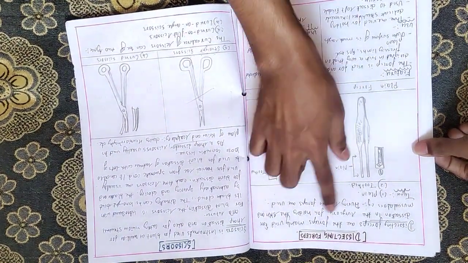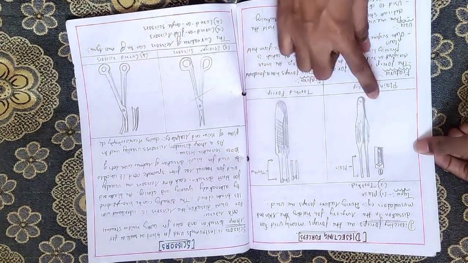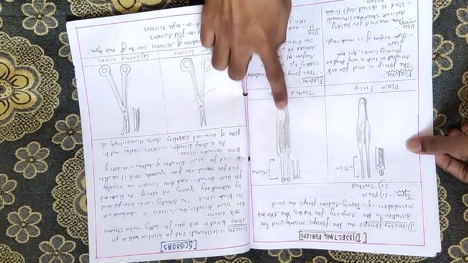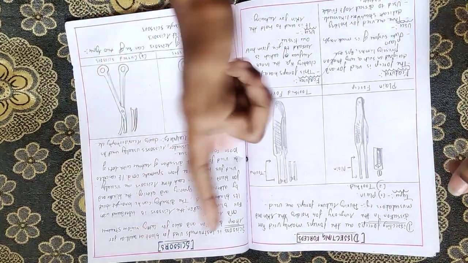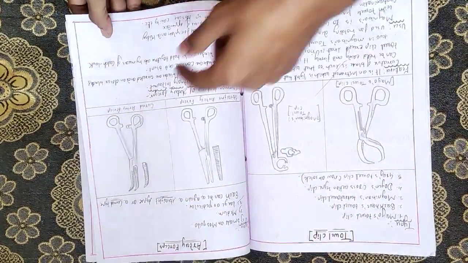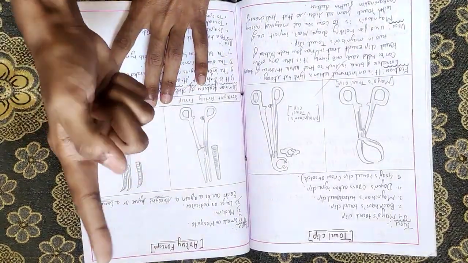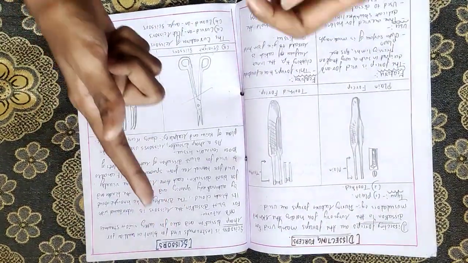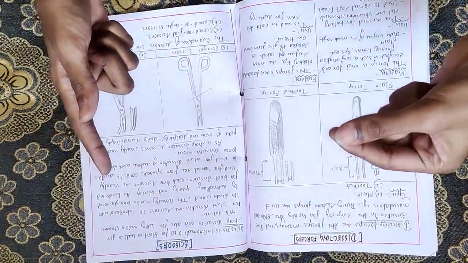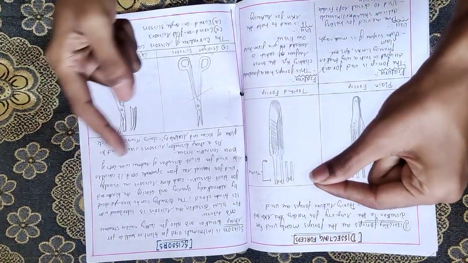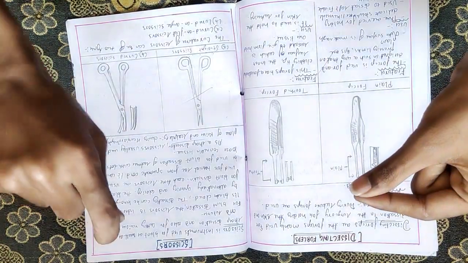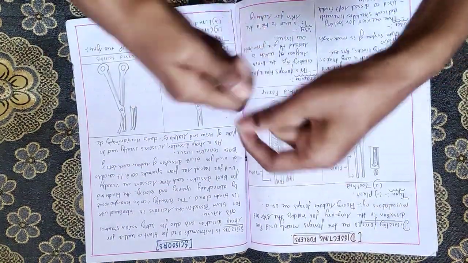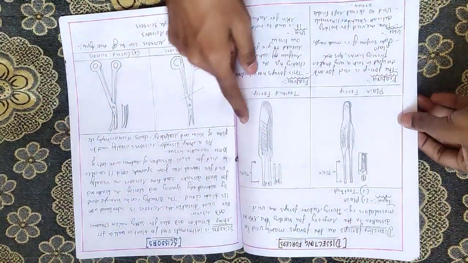Dissecting forceps intro, types plain and toothed forceps. This is the plain forceps, this is toothed, there is a tooth over here, which helps in the suture. This curved artery forceps we have to handle in this hand. In this hand we have to take the tooth forceps. With tooth forceps we will hold the skin, and with curved artery forceps we will fit the needle, the suturing needle, and with that we will just suture the skin.